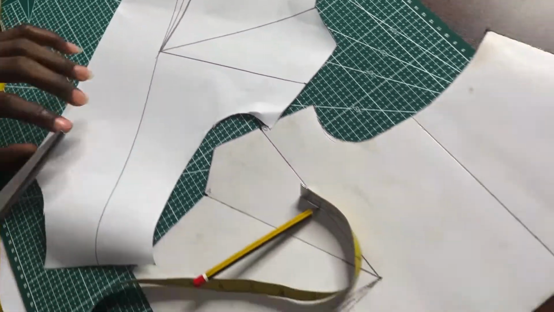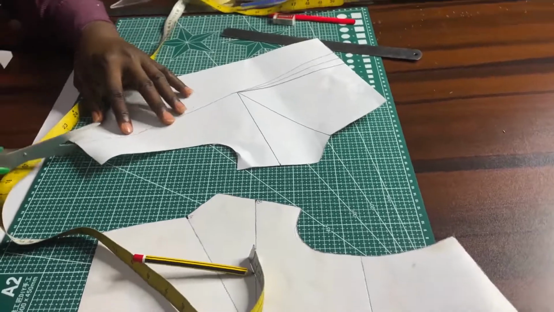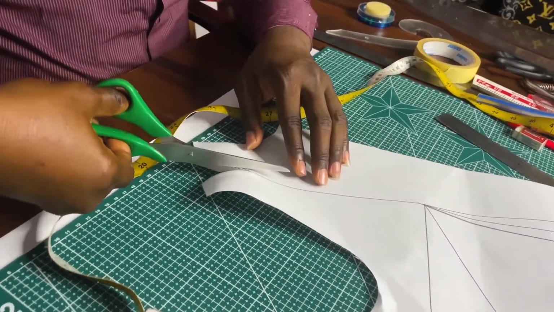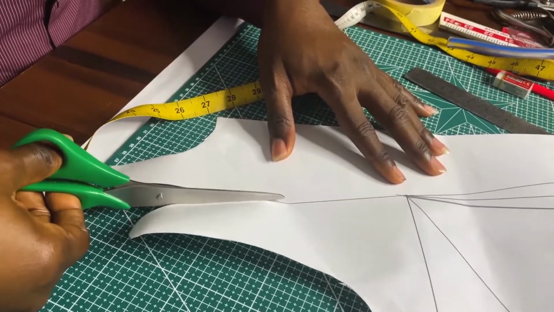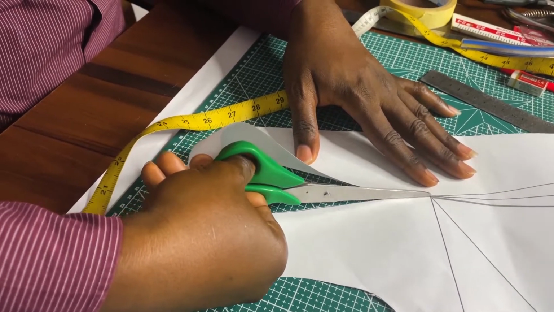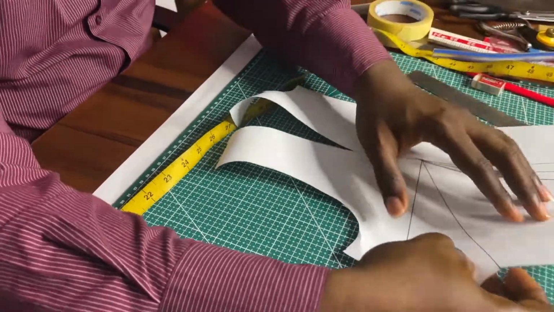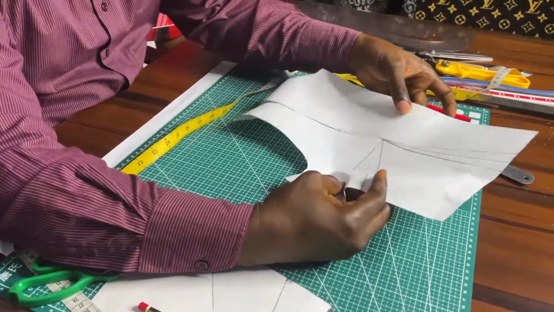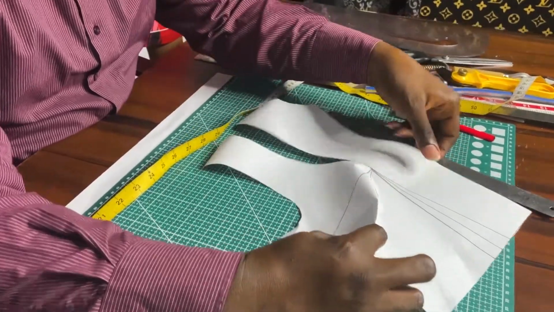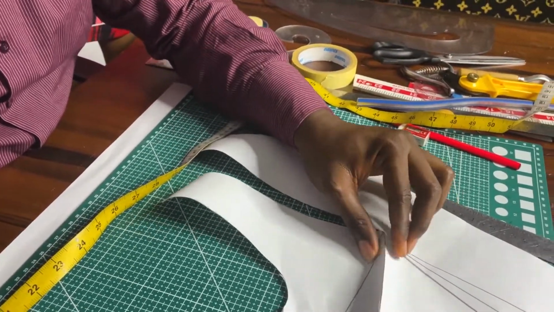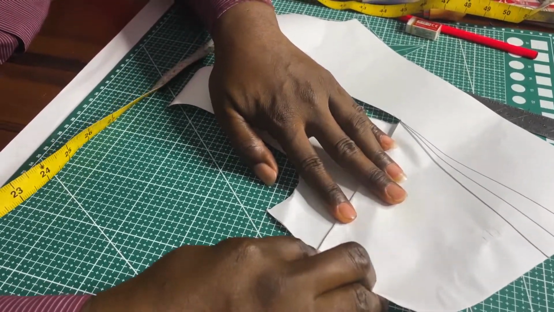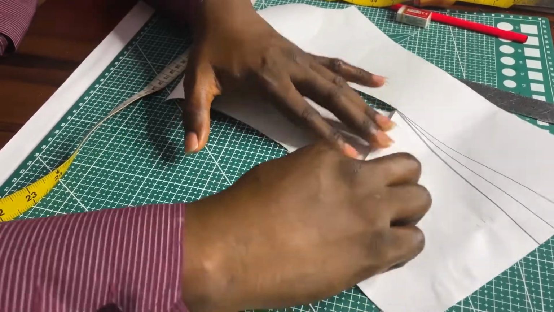The next step is I'm going to slash. Remember, we are working on the slash spread technique. I'm going to slash to the apex and not through the apex. I'm just going to crease this dart leg up and lap it to the other, this way, like so.